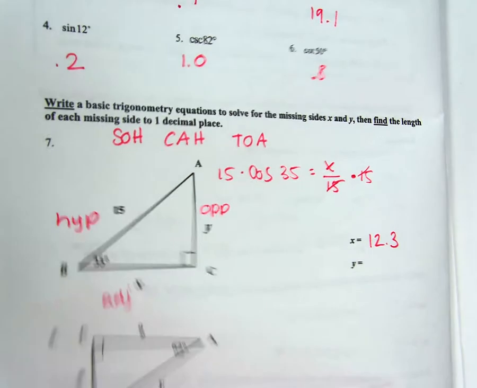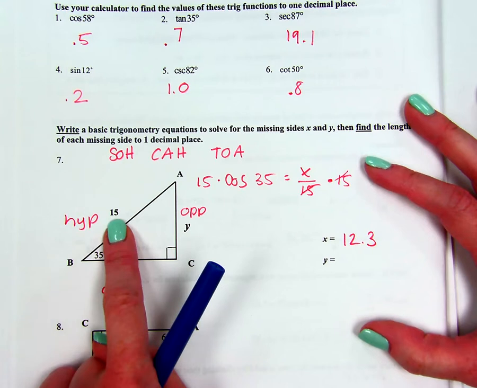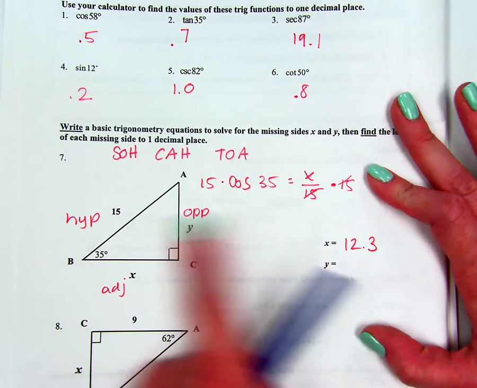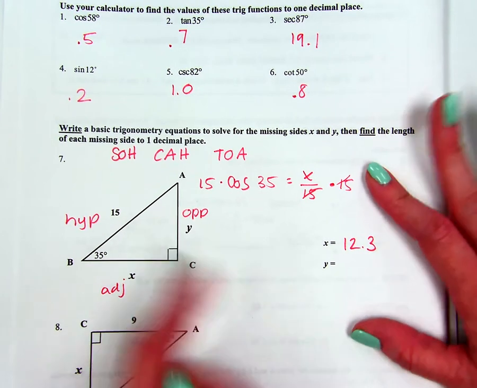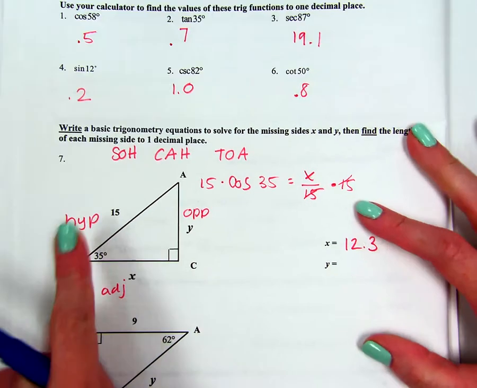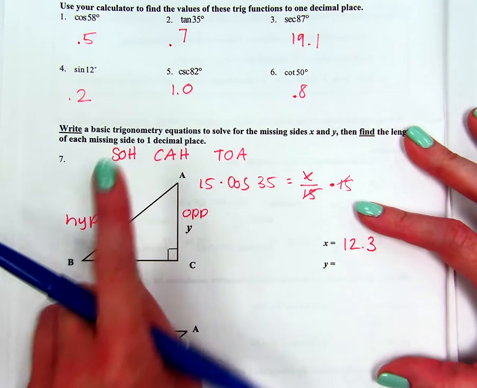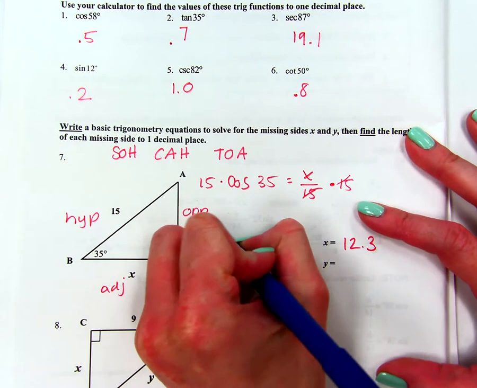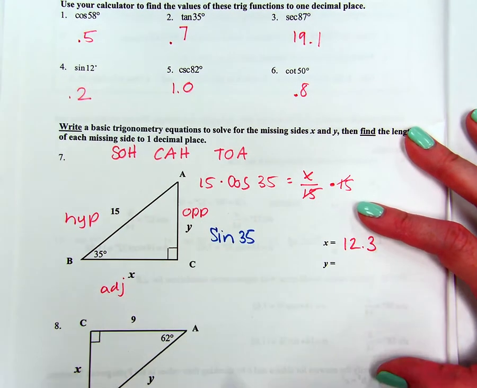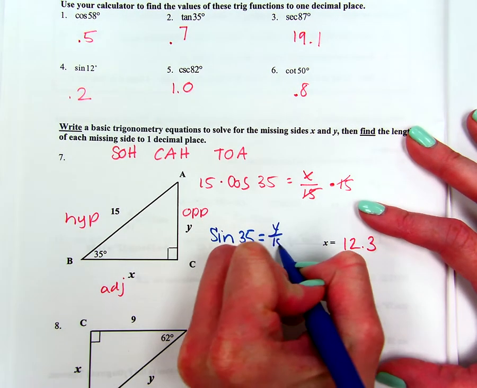We're going to do the same thing to solve for our y. And I'm going to suggest that you always use the value that's given to you. Even though you just solved for x, there's a chance that you made a mistake. So always go back to what's given to you that you know is true. So now we have our angle again, but we're solving for our hypotenuse and our opposite. So look up here, and we have sine, opposite over hypotenuse. So we are going to write the sine of our angle, which is 35, equals opposite over hypotenuse. So that's going to be y over 15.